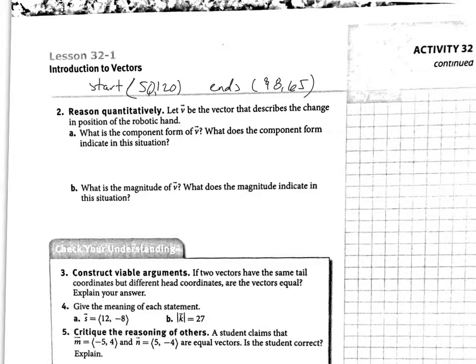I just want to make sure I had that right. All right, so then to get the component form, you would start at the head. This is the head. That's where it ends. It'd be 98 minus 50 and 65 minus 120. And so the component form of vector v, I should probably give its name, is 48, -55.